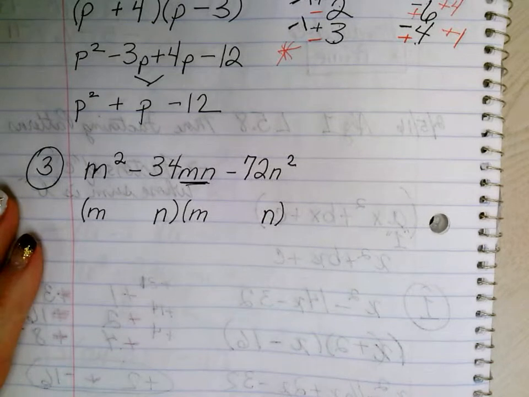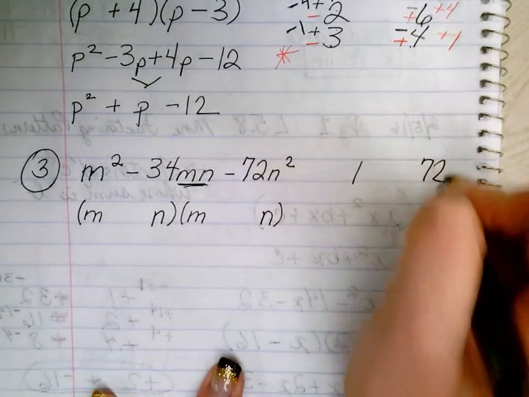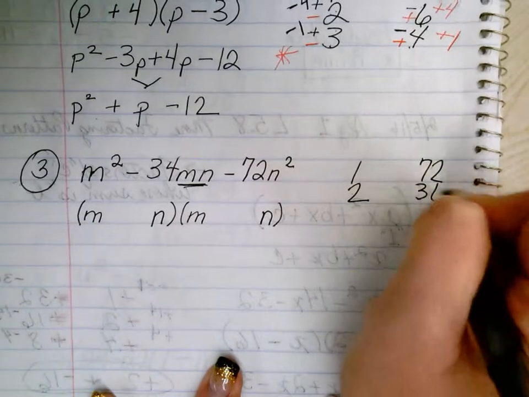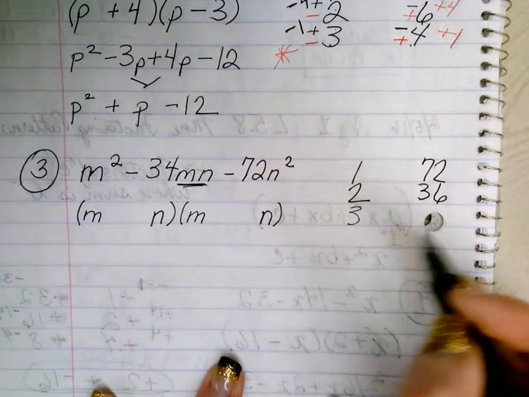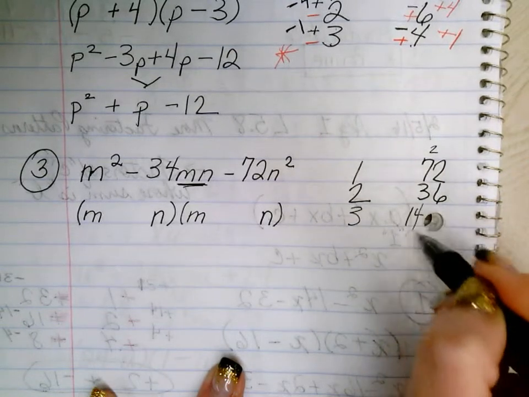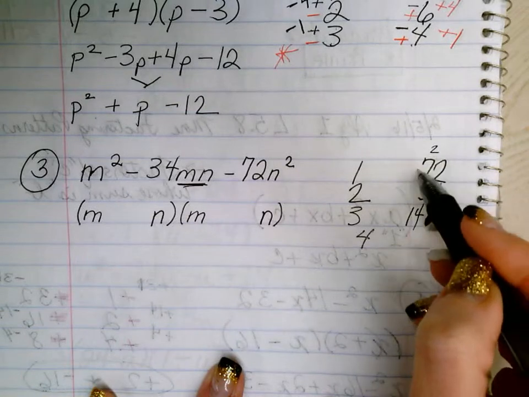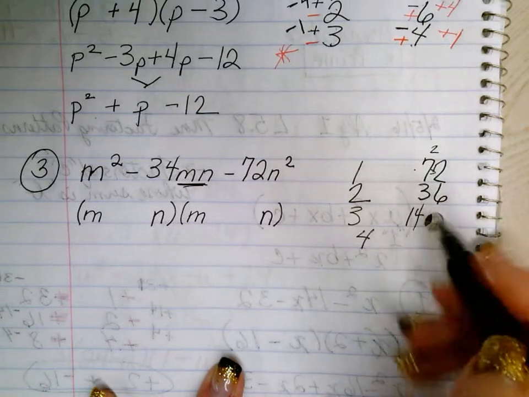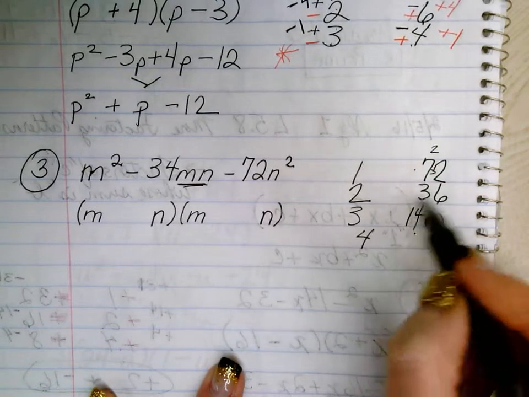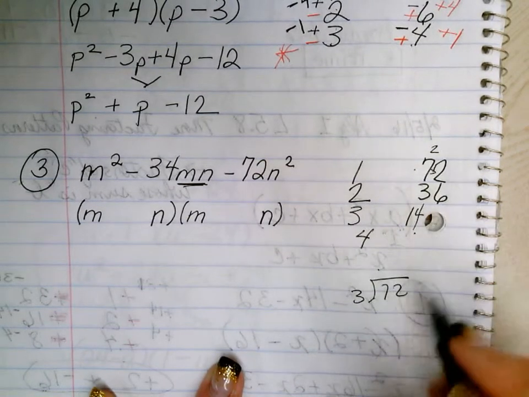So let's list our factors of 72. 1 and 72, 2 and 36, 3 and, what is it? It goes in that twice. 24, 4 goes into that once. Or did I make a mistake somewhere? 72 divided by 3. See, I'm doing this off the cuff here, guys.